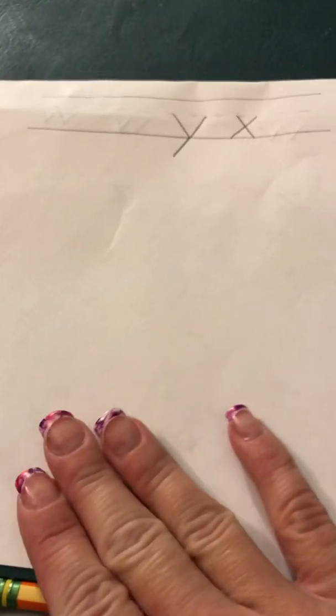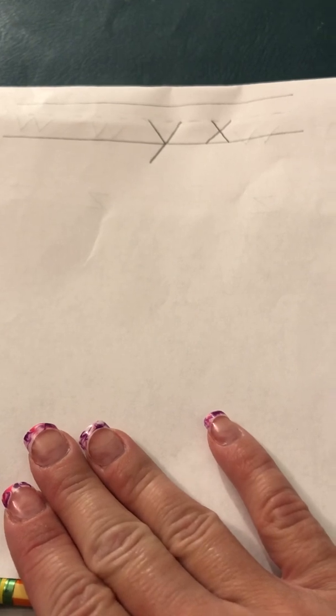Okay? If you are still having trouble with some of the lowercase letters, or you just think writing is a bit difficult or challenging, or you just want more practice making your letters neat, feel free to go back, watch the YouTube videos, practice these lessons as many times as you need to.